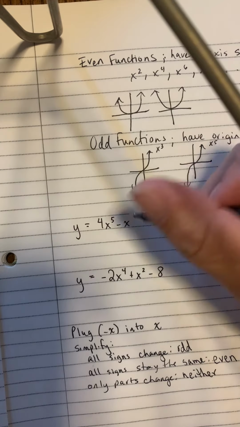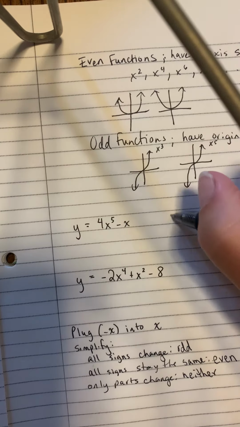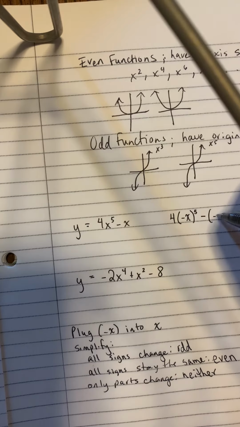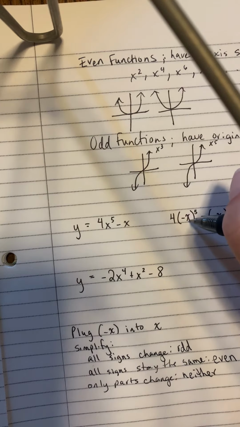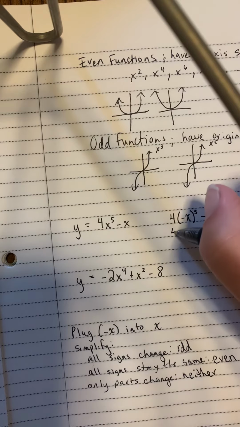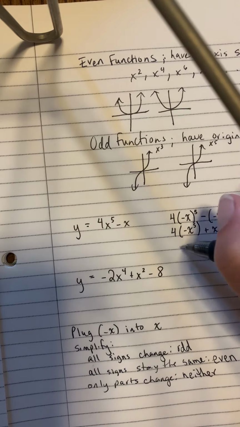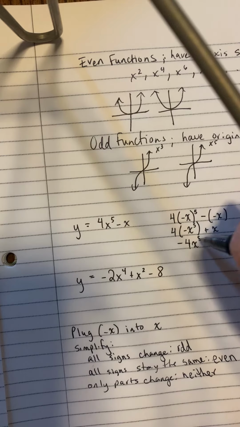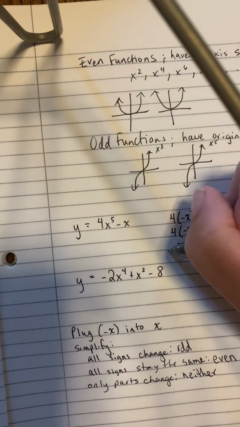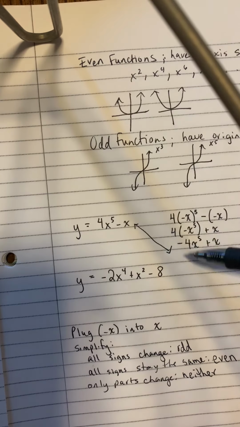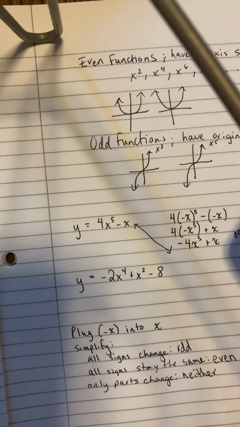So if I put negative x up here for this guy, I get 4 times negative x to the fifth power minus negative x. Well, a negative to an odd power just makes it negative x to the fifth. That becomes plus x. So it's negative 4x to the fifth plus x. Comparing it to the original, see how the first term became negative, the second term became positive, so everybody changed. So that function is odd.